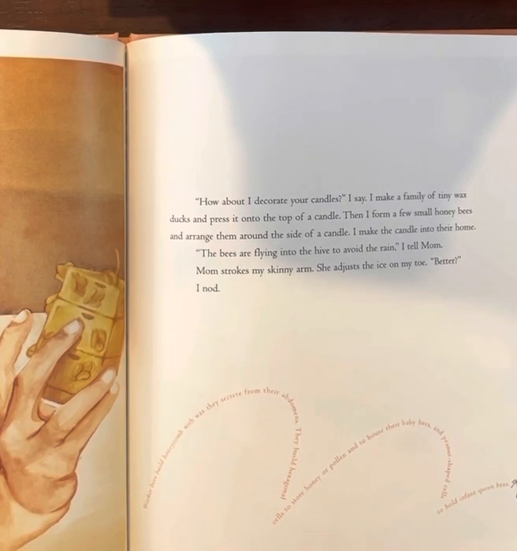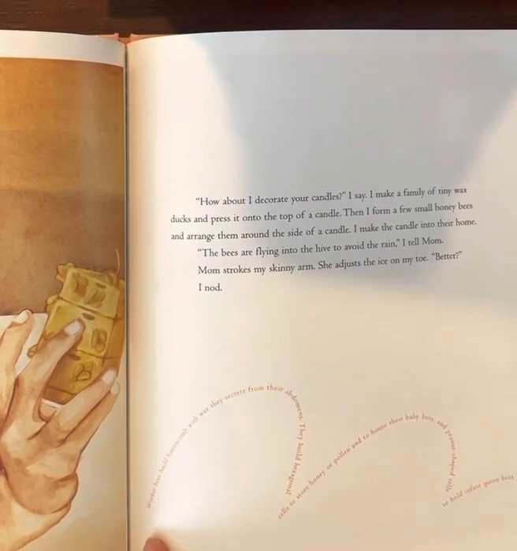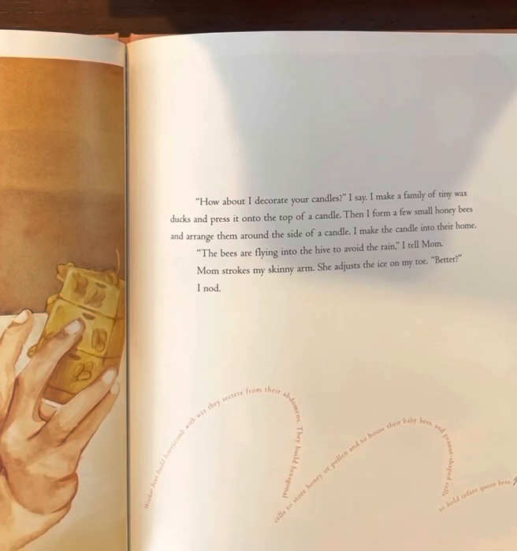"Better?" I nod. Our bee fact is, worker bees build honeycomb with wax they secrete from their abdomen. They build hexagonal cells to store honey or pollen and to house their baby bees in, and peanut-shaped cells to hold infant queen bees.